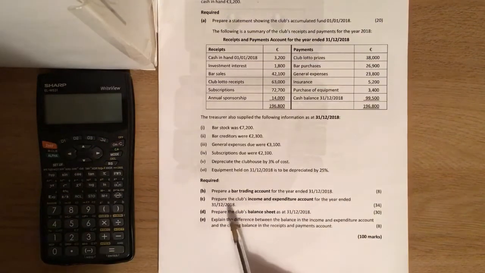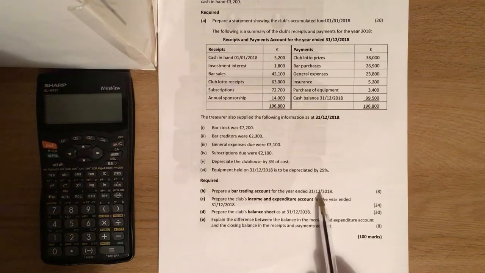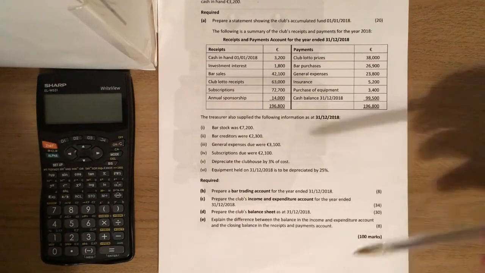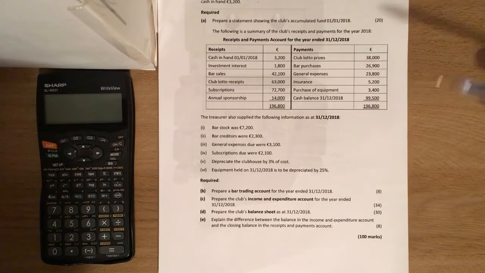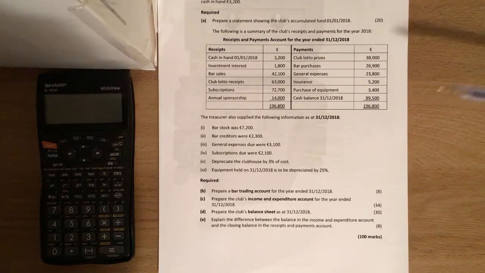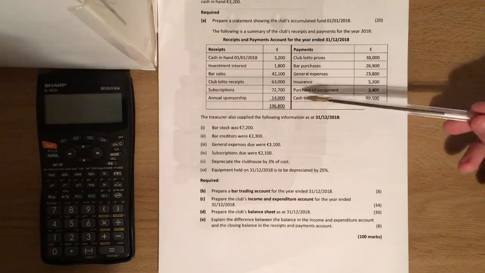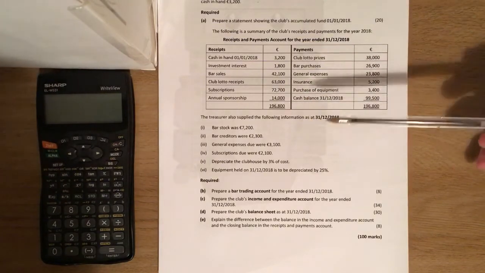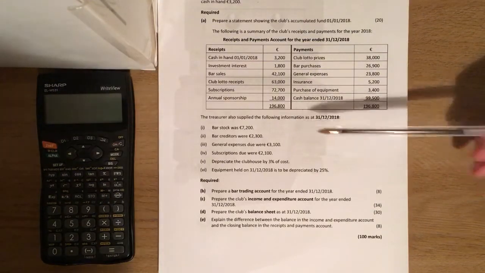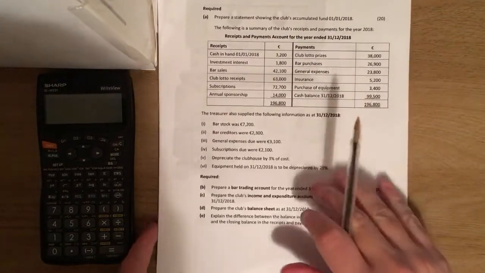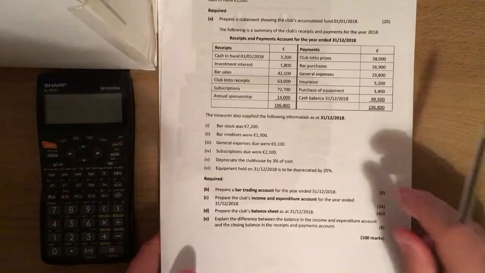All right, so the next thing you're asked to do in this question is prepare a bar trading account for the year ended 31 December 18. So it's a trading account like you've got in the top of the trading profit and loss accounts that you would have done in final accounts before. Your trading account is sales less cost of sales, and your cost of sales will be opening stock plus purchases, take away closing stock. So nothing radically different from what you've seen before.